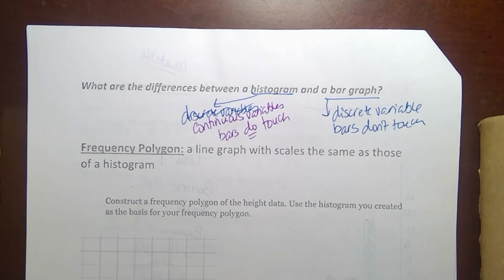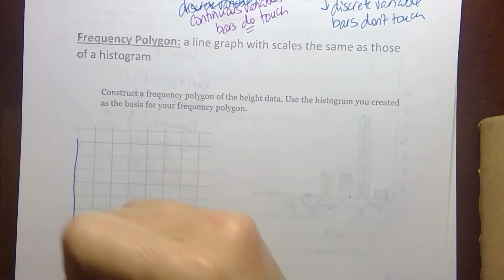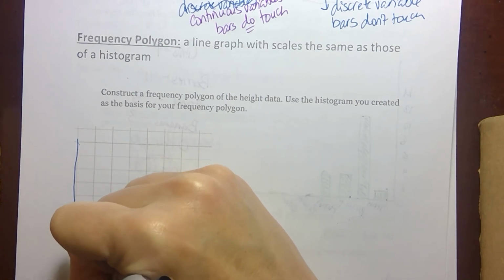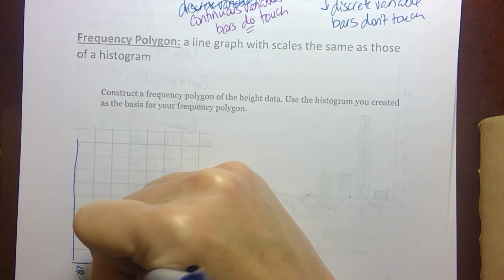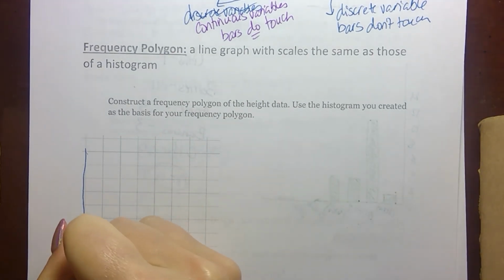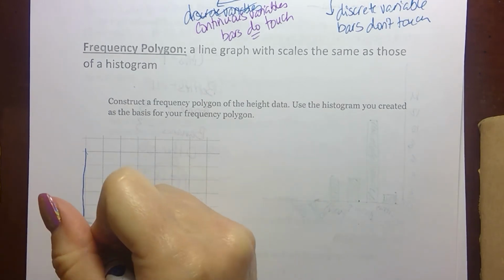First, it says we're going to use our histogram. So let's go ahead and structure our graph the same way we structured our histogram on the last page. Write in your class limits and number your frequency y-axis.